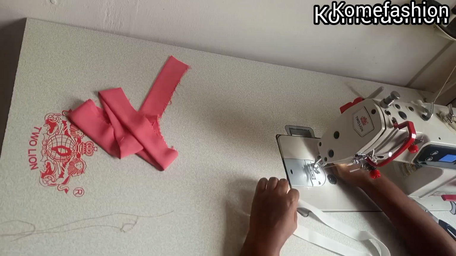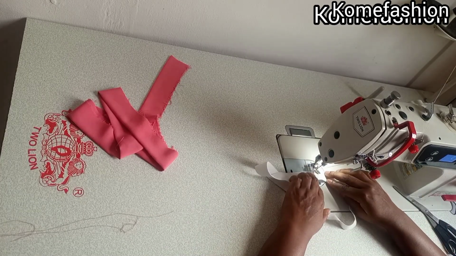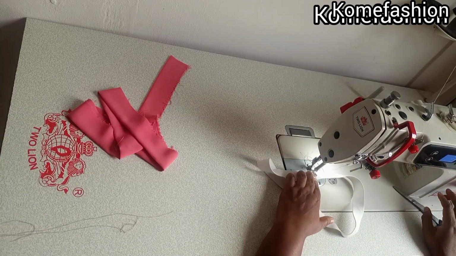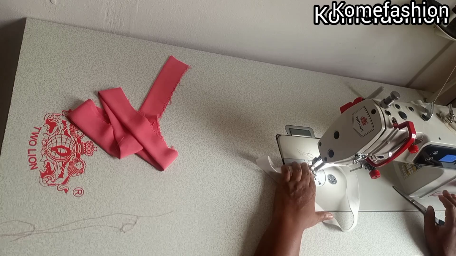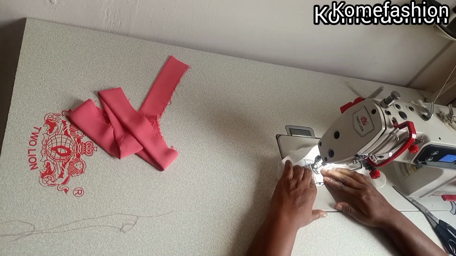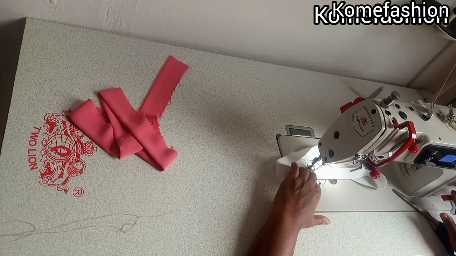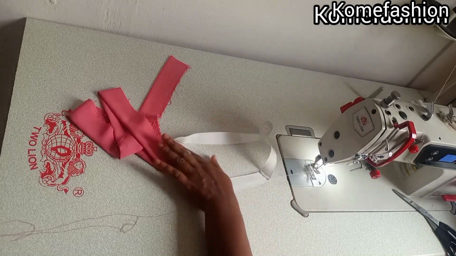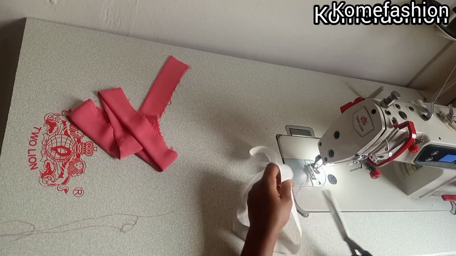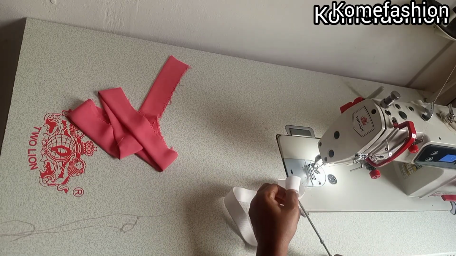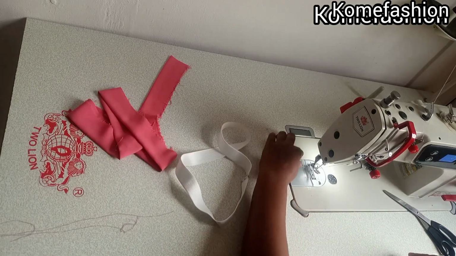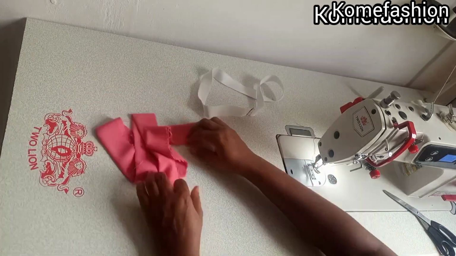So what I did, first of all, I went to join the elastic together and I made sure that I ran stitches across it severally on top of each other. Can you see what I'm doing? I just ran stitches on it severally. After doing that, the next thing I'm going to do now is to put the bands together. I told you we are going to be joining the bands together. So I'll go ahead and put the bands together.